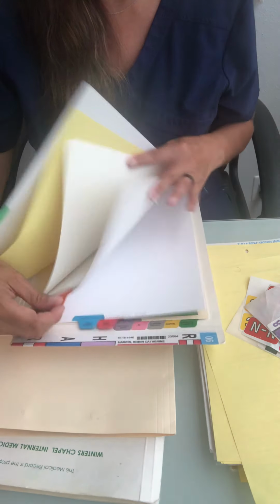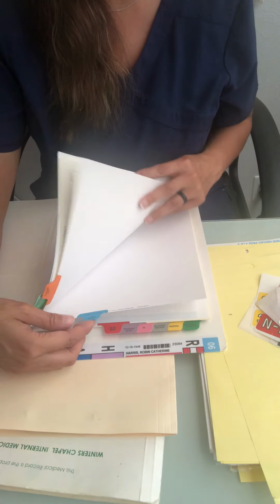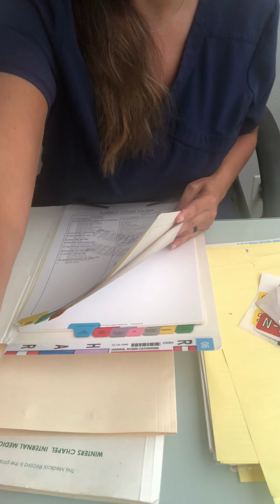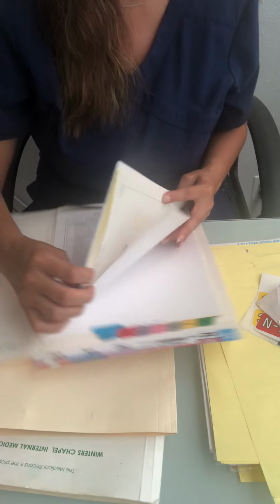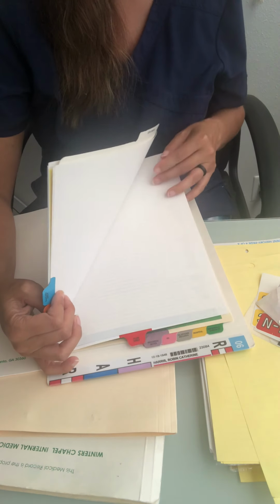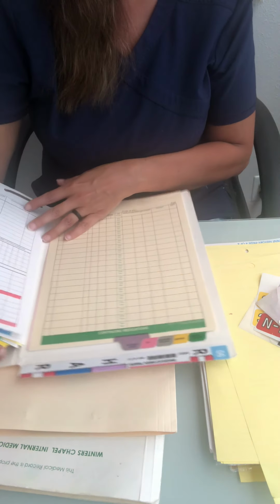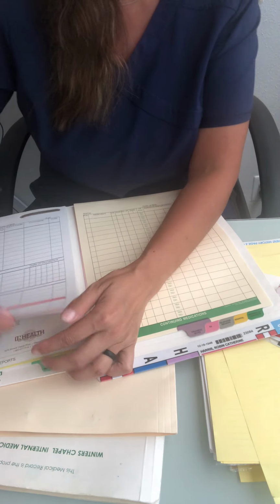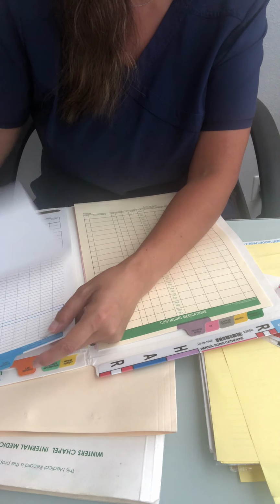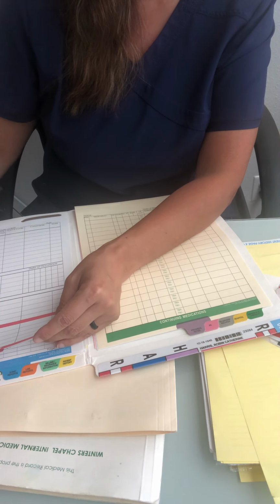And then later on, you'll have a place you can file her labs and x-rays. So there's a tab for lab and x-rays. And then the patient's flow sheet. There's their lab, patient's flow sheet, and x-ray report.